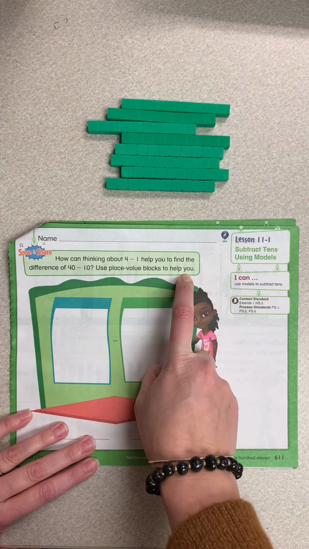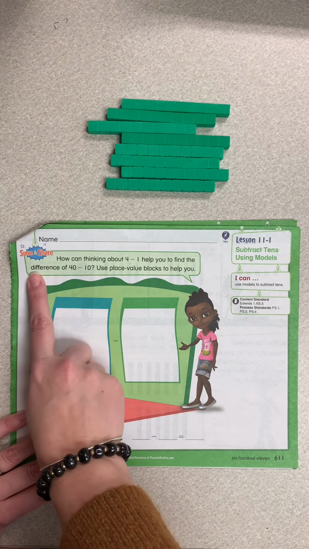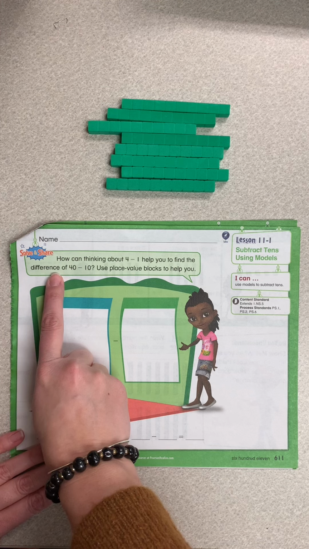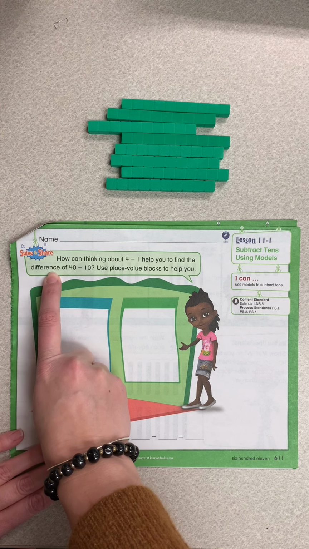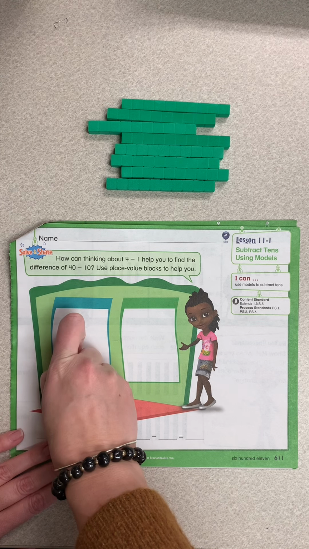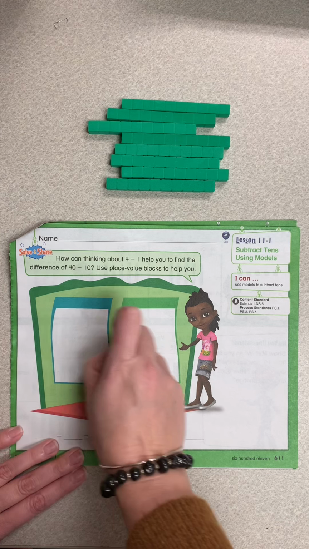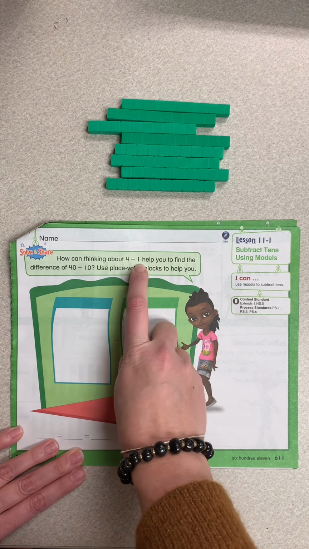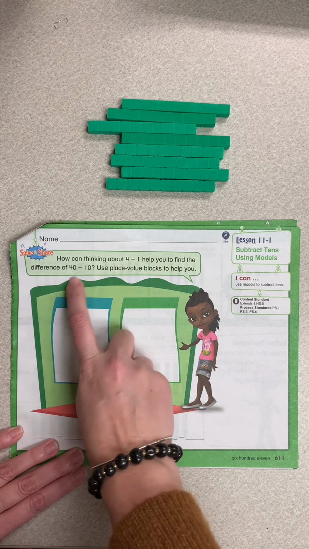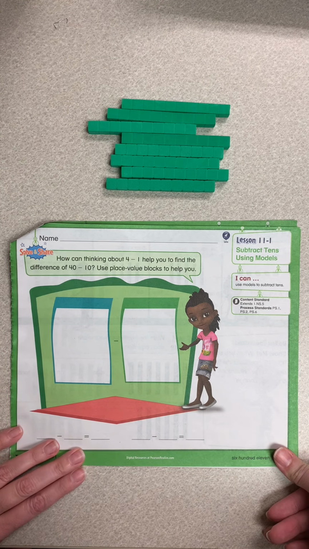Now, do you remember what the word difference means? What does the word difference mean? Yeah, difference means the answer to a subtraction problem. Okay, so we're trying to think about how the answer, or the difference, would be from 4 minus 1 and 40 minus 10, how those might be similar, okay? Well, let's try 4 minus 1.